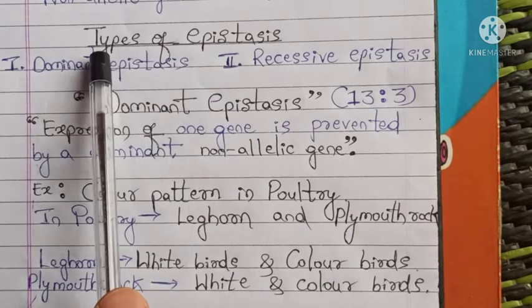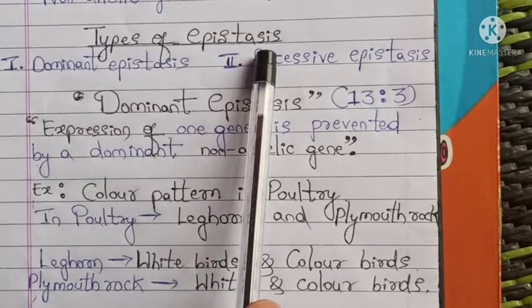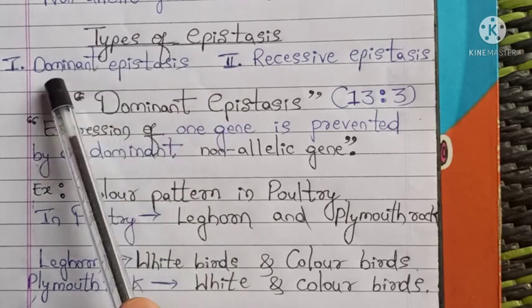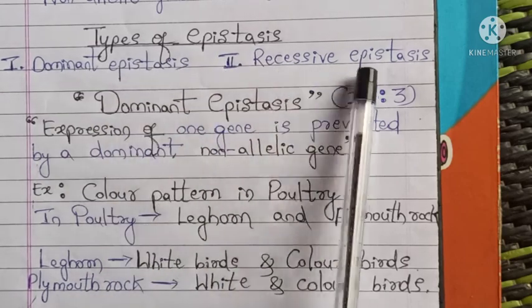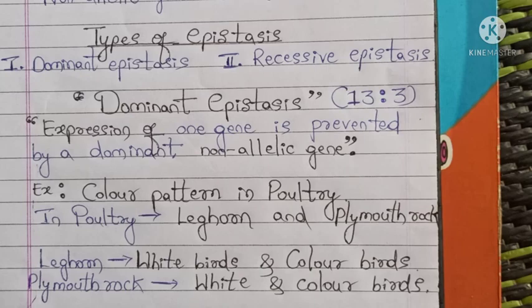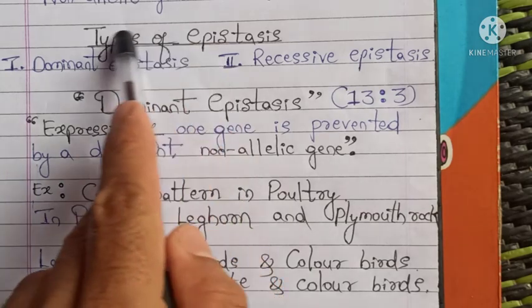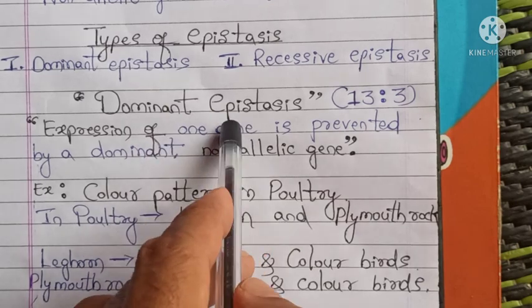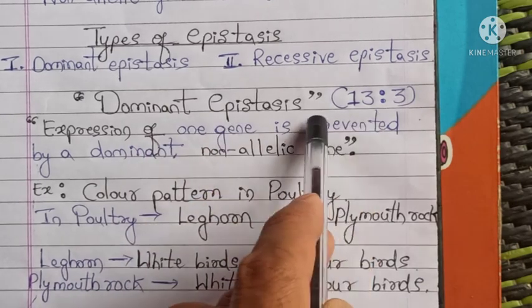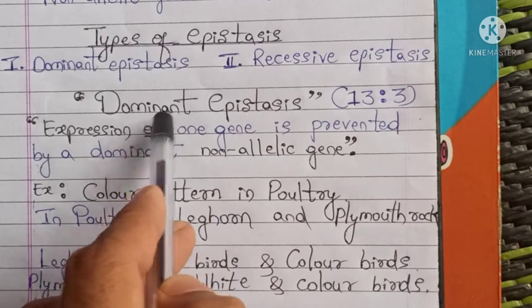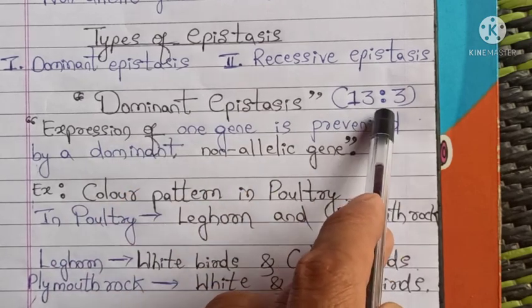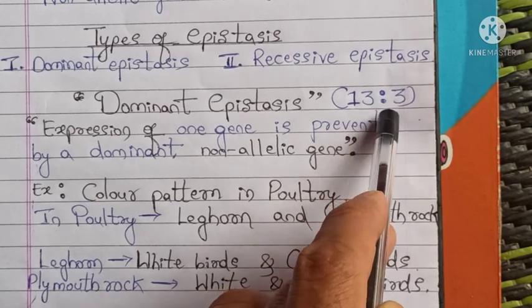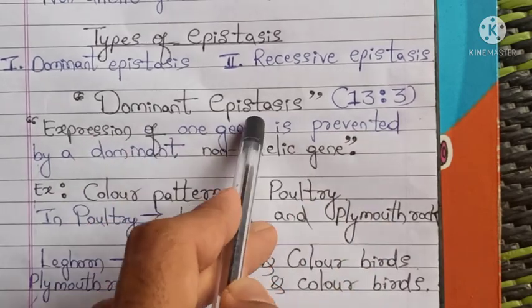Now let us study the types of epistasis. There are two types of epistasis: dominant epistasis and recessive epistasis. Let us study in detail the dominant epistasis. You should remember that the ratio of dominant epistasis is 13:3. This is very important, you have to remember the ratio for dominant epistasis.